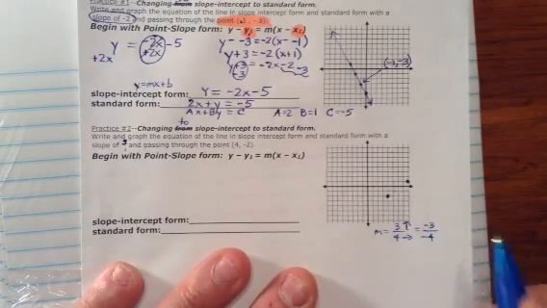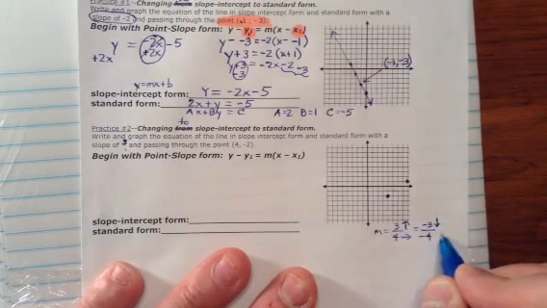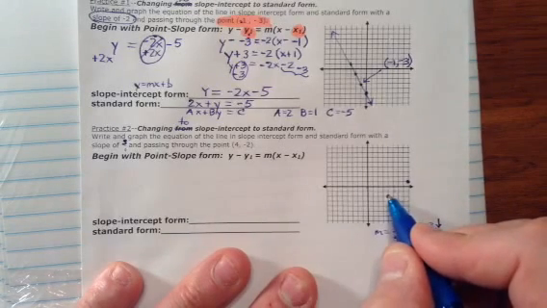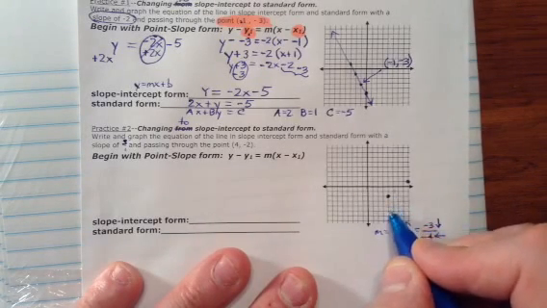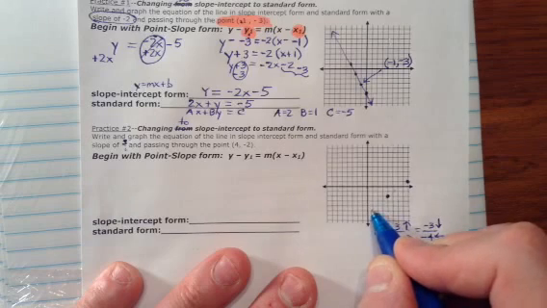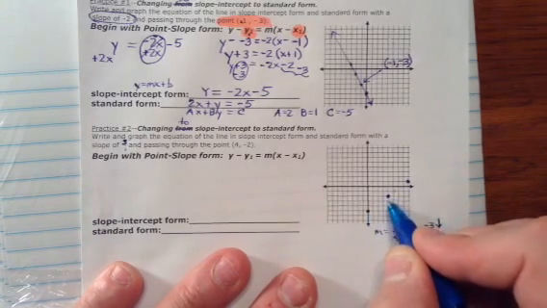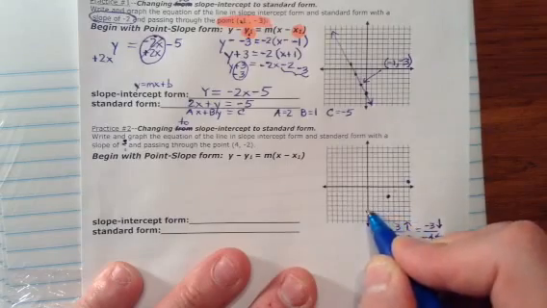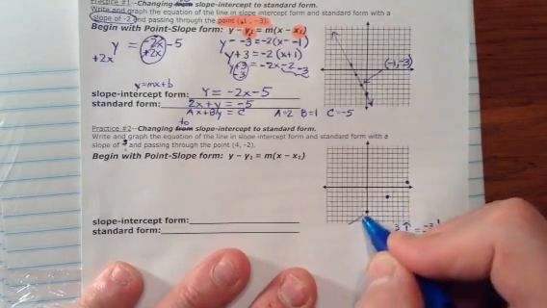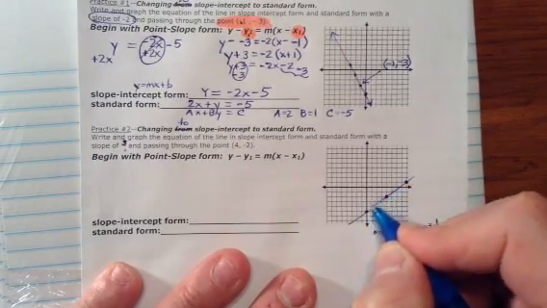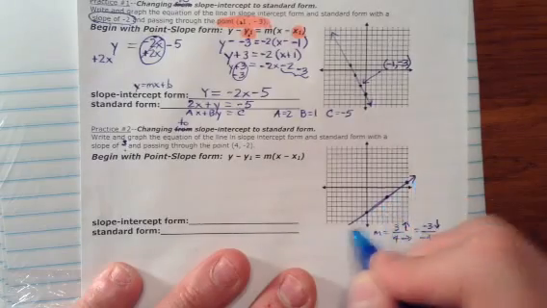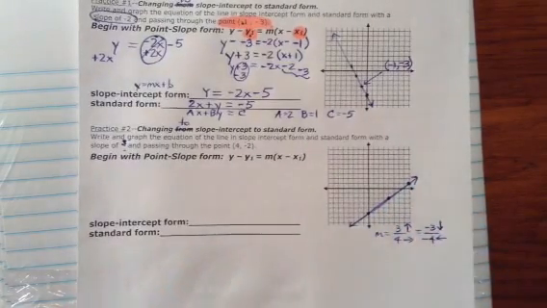A negative divided by a negative is a positive. So if you can't go up and right, go down and left. Down 3 and left 4.